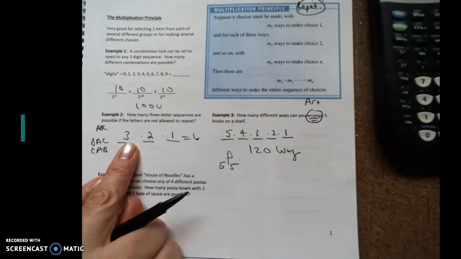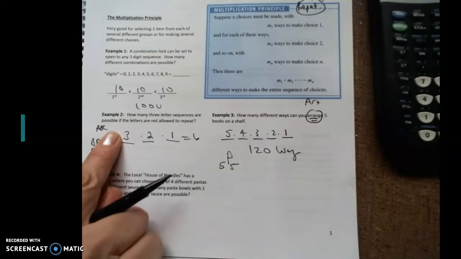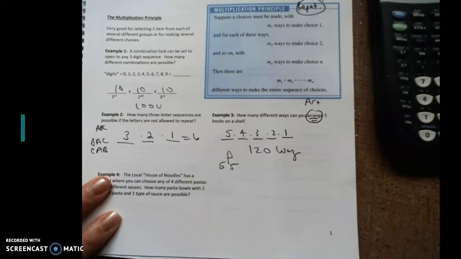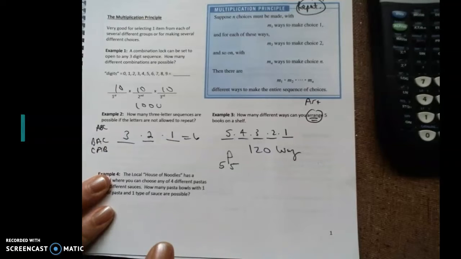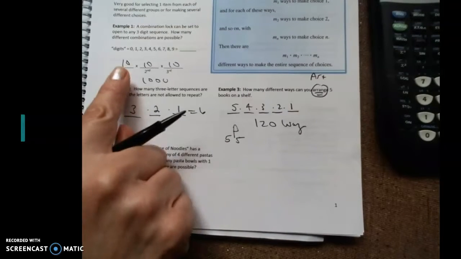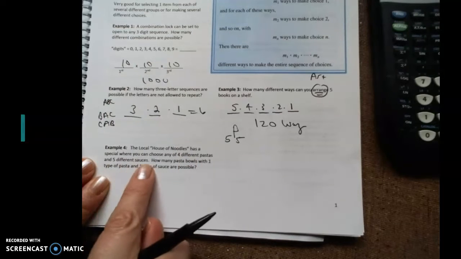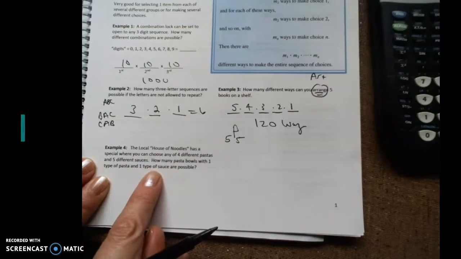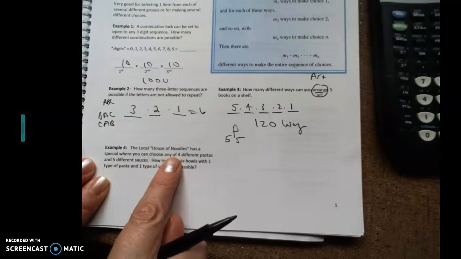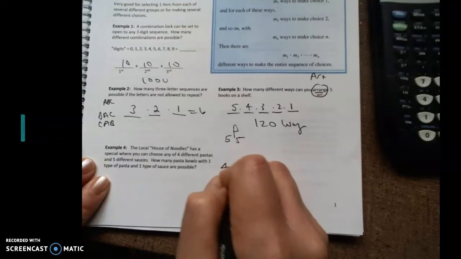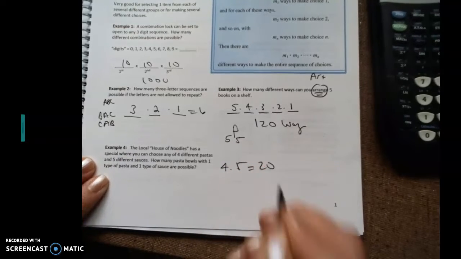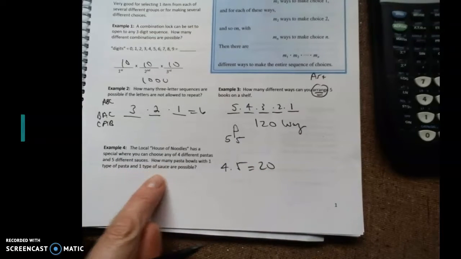The other thing you could do is make a tree diagram. This one I would not want to. This one wouldn't be too bad, but it just depends. Usually these are ones that can repeat, like how many outfits or how many different food combinations. So if I have 4 pastas and 5 sauces, there would be 20 different combinations. But again, that's if you choose 1 and 1. If you can do 2 things or 3 things, that changes everything.